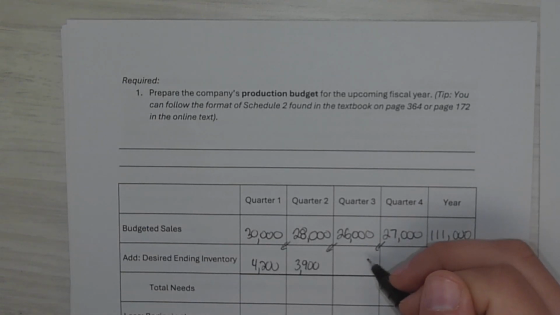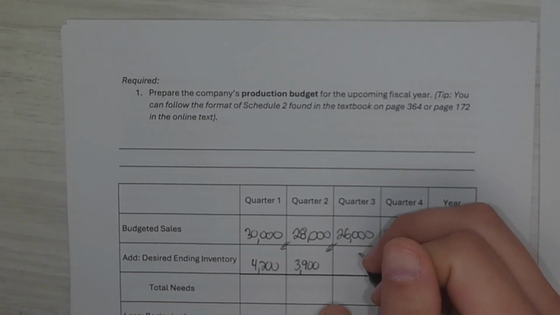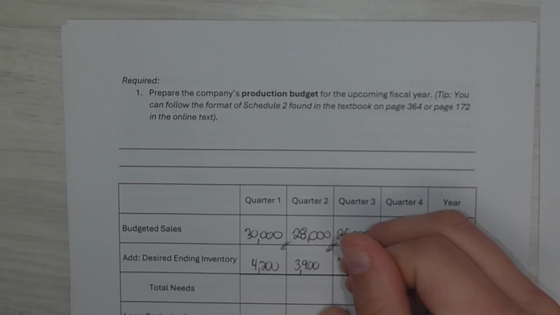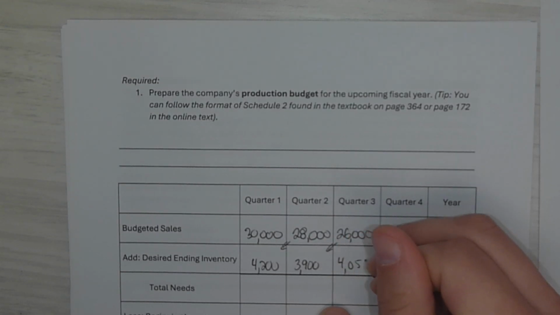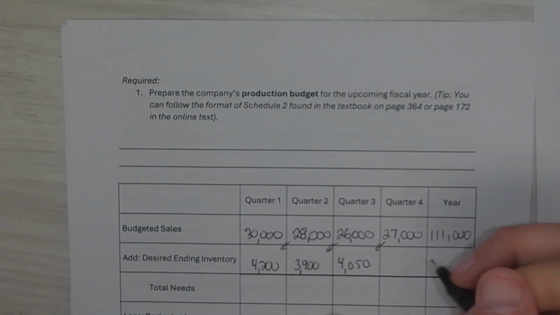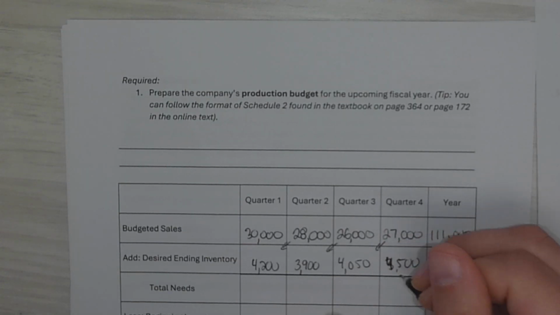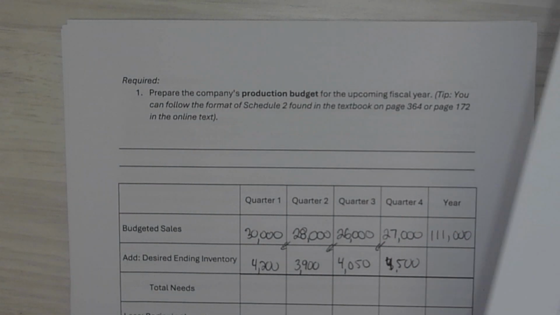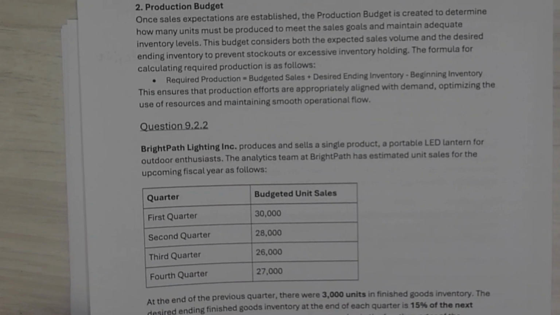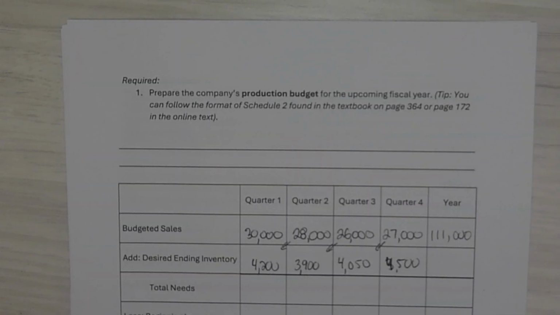Here, 27,000 is, and then for 30,000 coming back around here is going to be 4,500. Because as they stated, the expected sales for the fourth quarter will be the same as the first quarter of the following year.